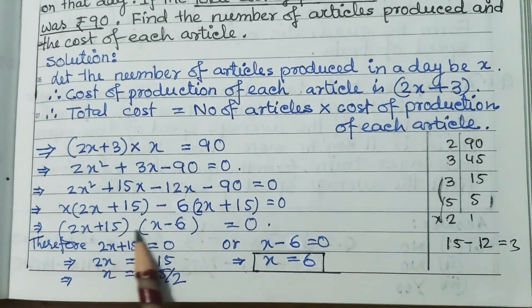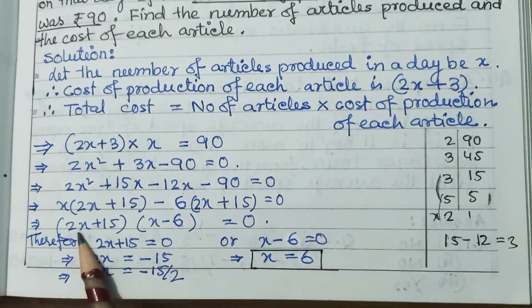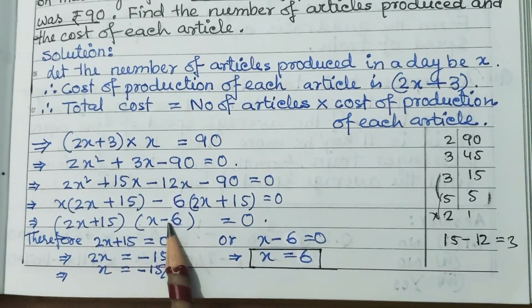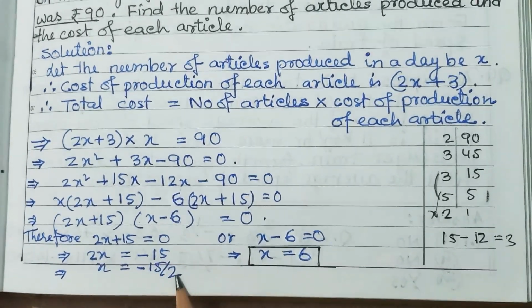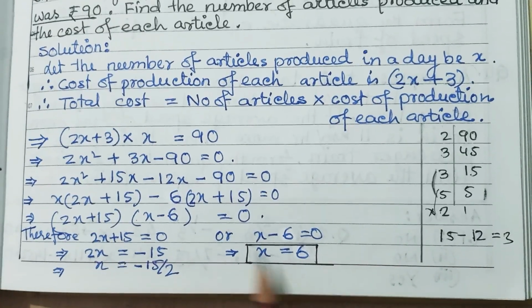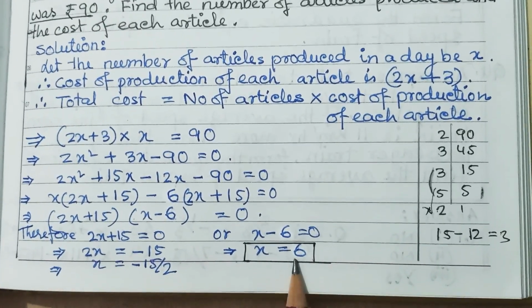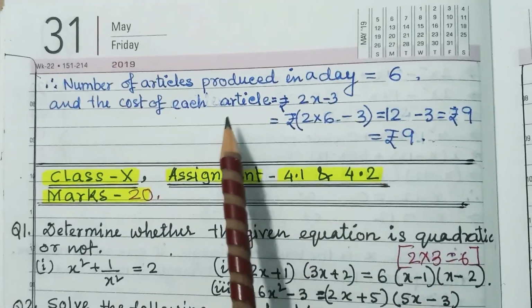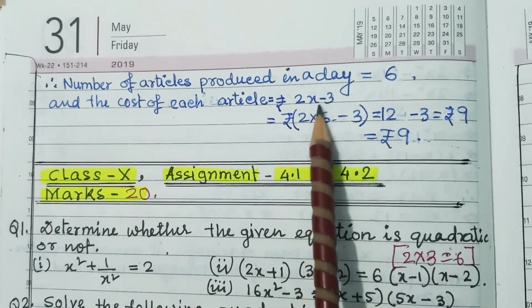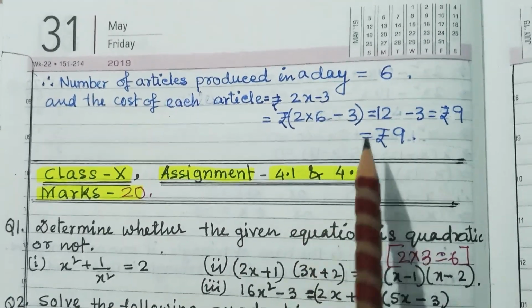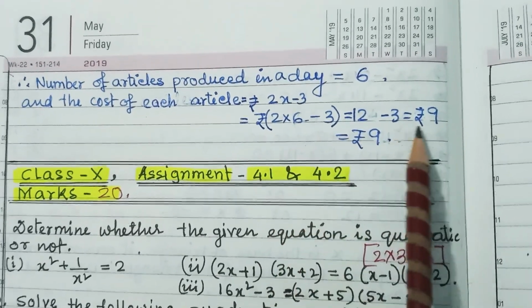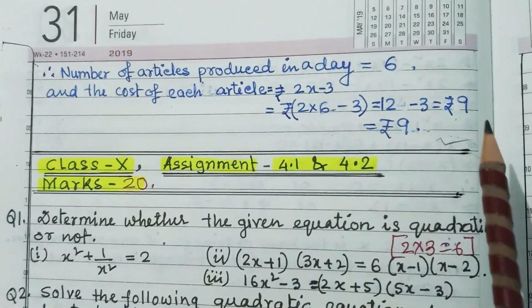and by factorization it has two factors: 2x plus 15 and x minus 6. So x is equal to minus 15 upon 2 and x is equal to 6. Again, we have to take the positive value, not the negative one, for the number of articles. So the number of articles is 6 and the cost of each article is 2x plus 3, so 2 into 6 plus 3, it is 15. It is the last question.